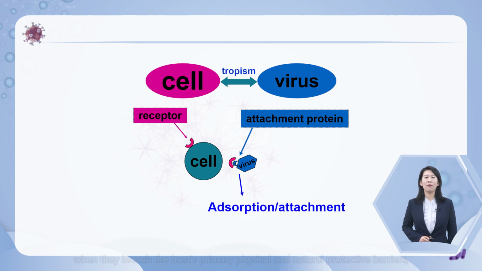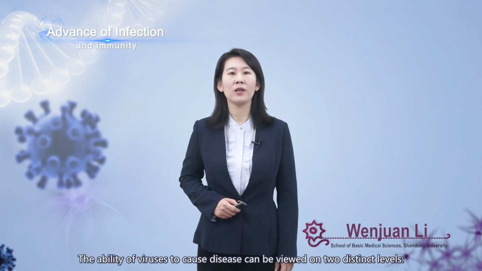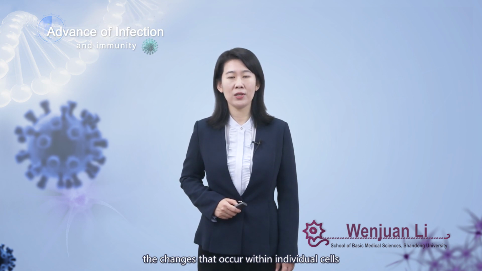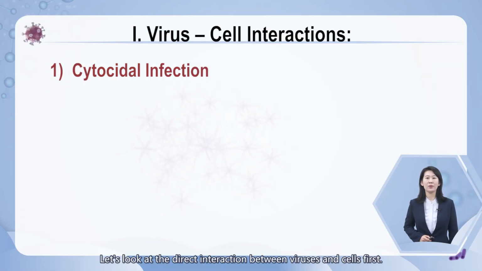Viruses cause disease when they breach the host's primary physical and natural protective barriers, evade local tissue and immune defenses, spread in the body, and destroy cells either directly or via immune and inflammatory responses. The ability of viruses to cause disease can be viewed on two distinct levels: the changes that occur within individual cells and the process that takes place in the infected patient. Let's look at the direct interaction between viruses and the cells first.